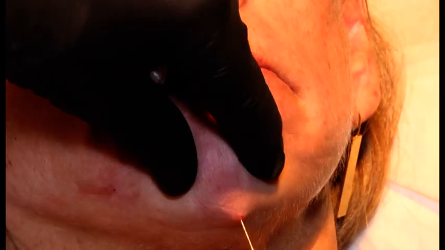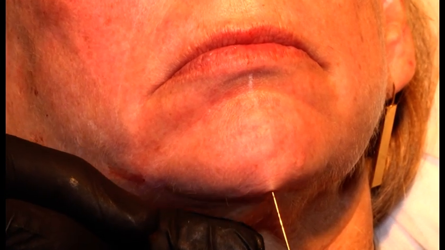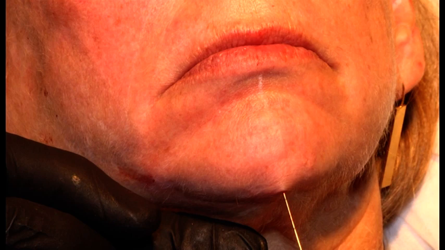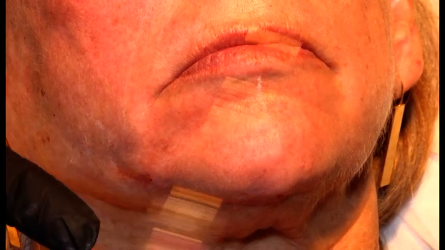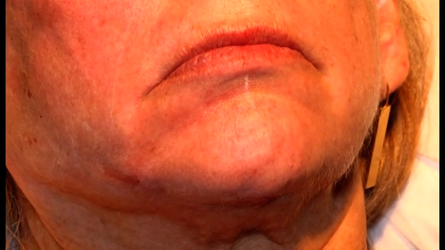little amounts, 0.1, another 0.1, 0.2. All right. And then you get an anterior projection of the menton.